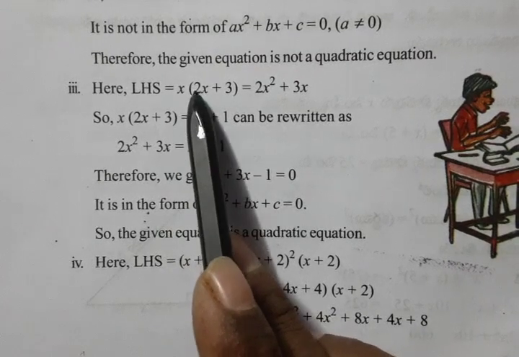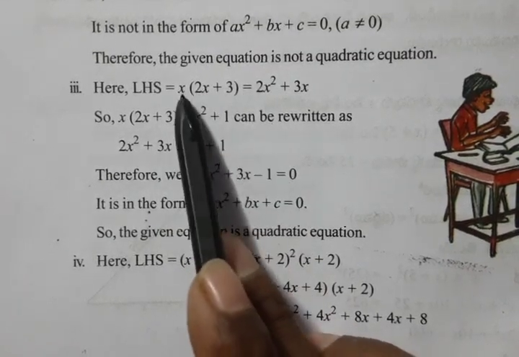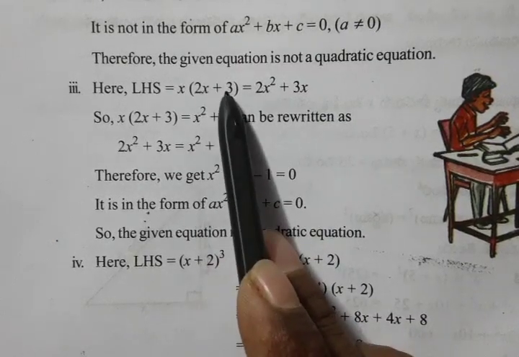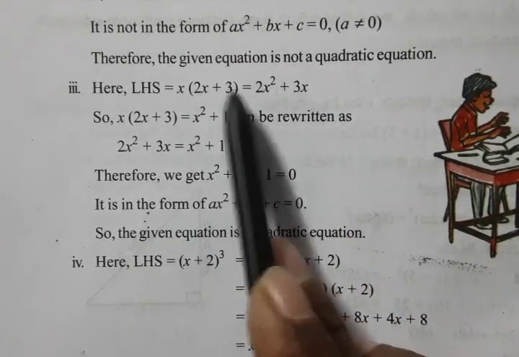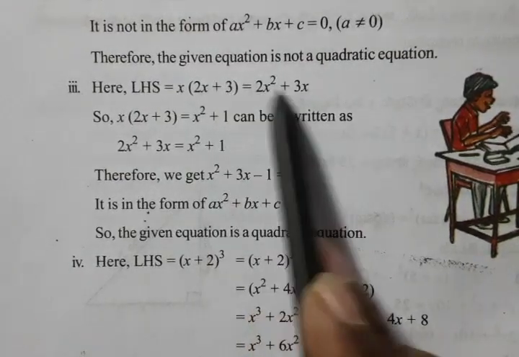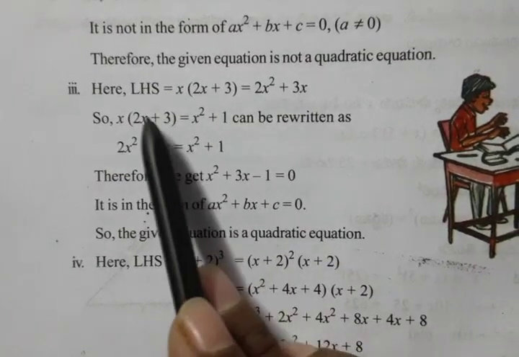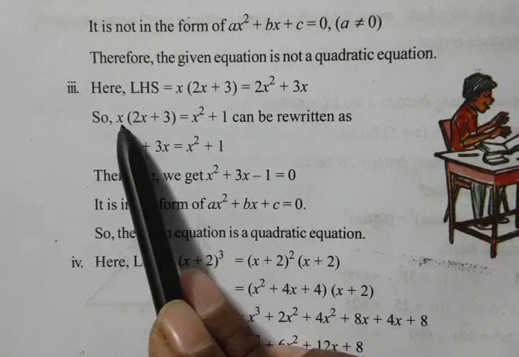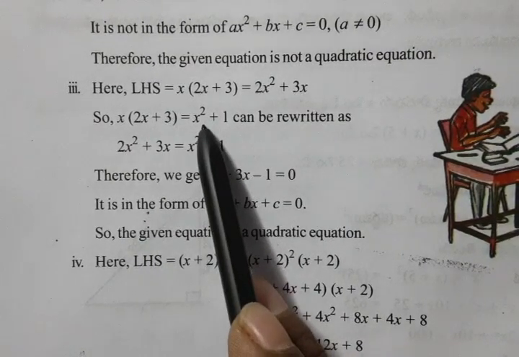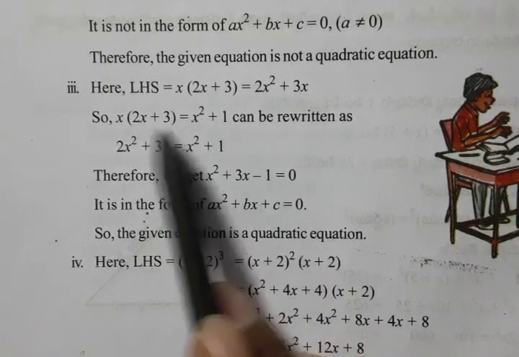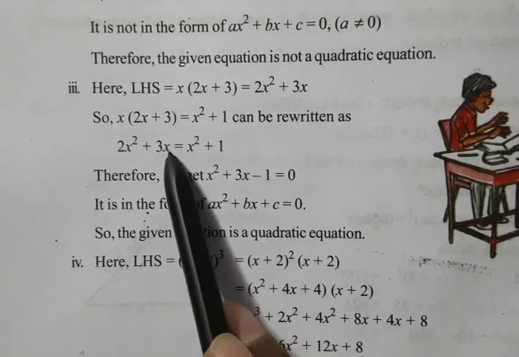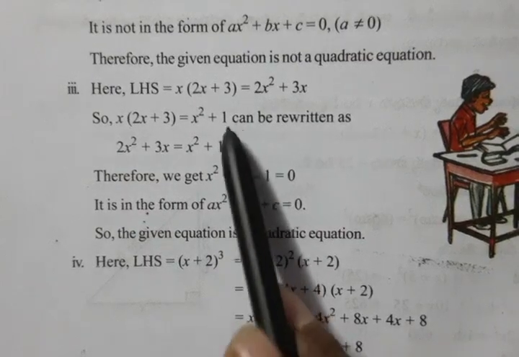LHS equal to x into 2x plus 3. That means x into 2x, 2x square, x into 3, 3x. Here plus is there. Now RHS is x square plus 1. So the equation is 2x square plus 3x equal to x square plus 1.